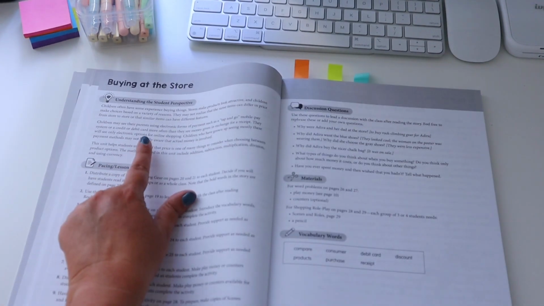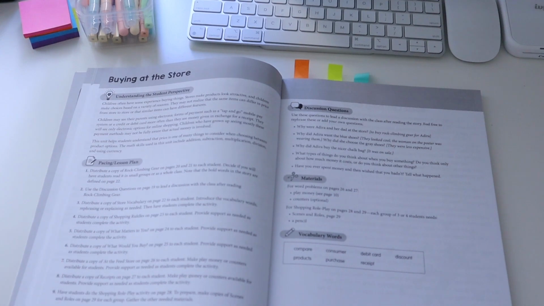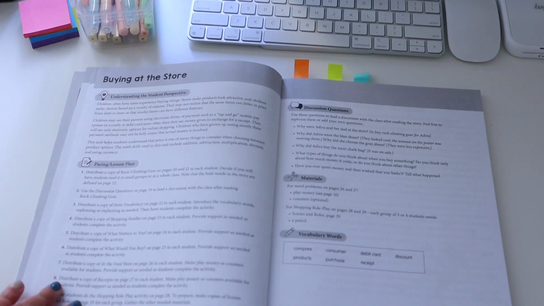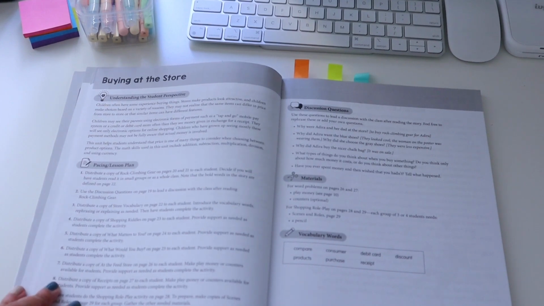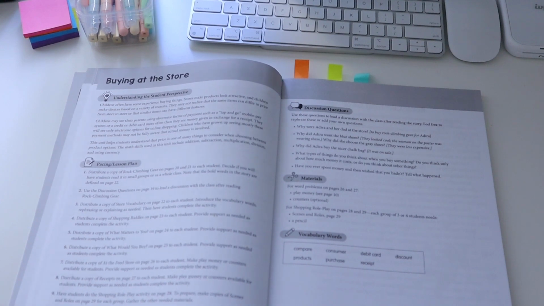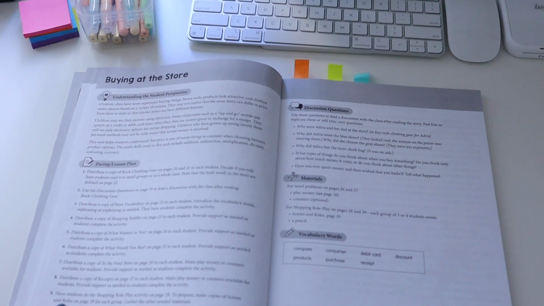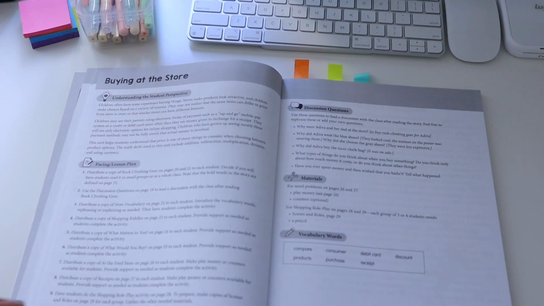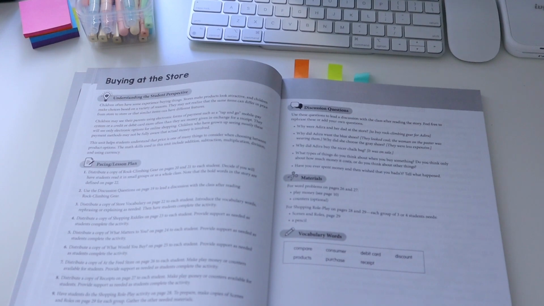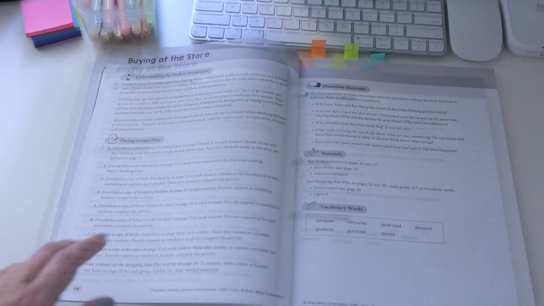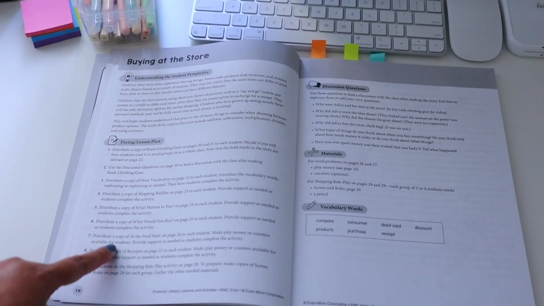So you have understanding the student perspective. So it says children often have some experience buying things. Stores make products look attractive and children make choices based on a variety of reasons. They may not realize that the same items can differ in price from store to store or that similar items can have different features. So it is important to just explain this to your kids. That's what you have there, pacing lesson plan.